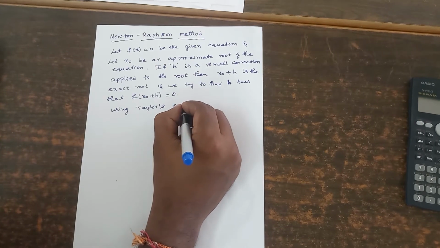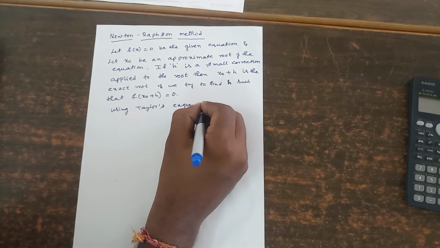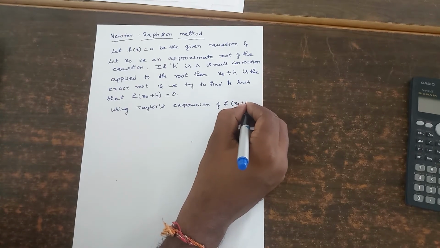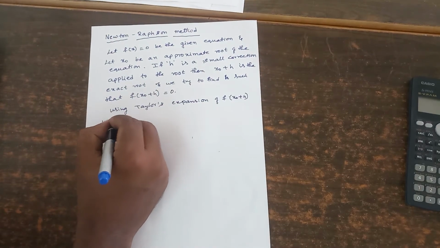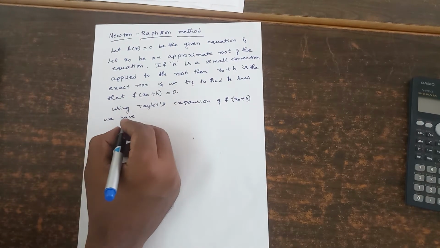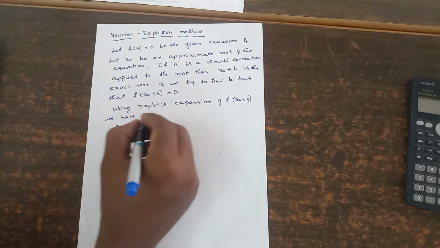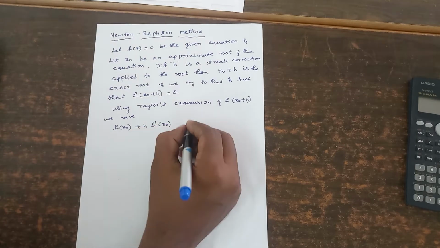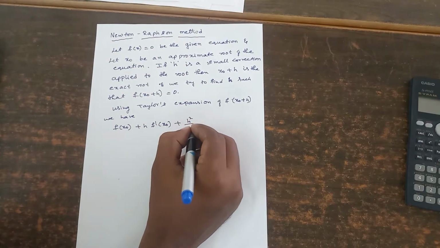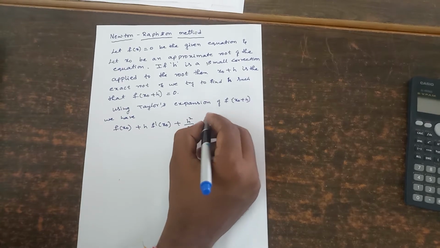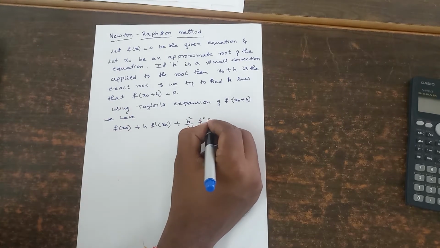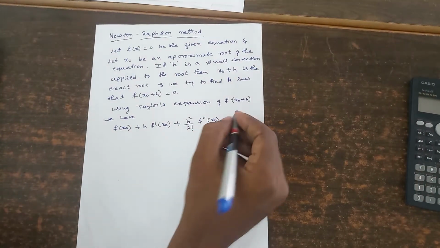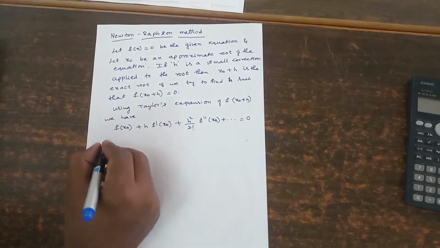Using Taylor's expansion of f of x naught plus h, we have f of x naught plus h into f dash of x naught plus h square divided by 2 factorial into f double dash of x naught plus so on equals 0.